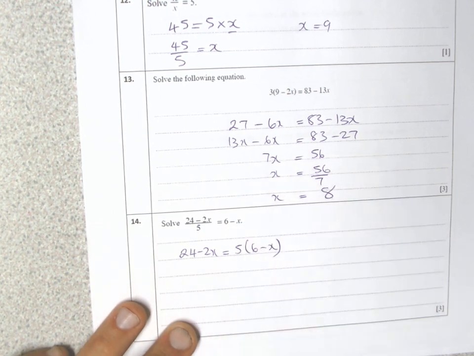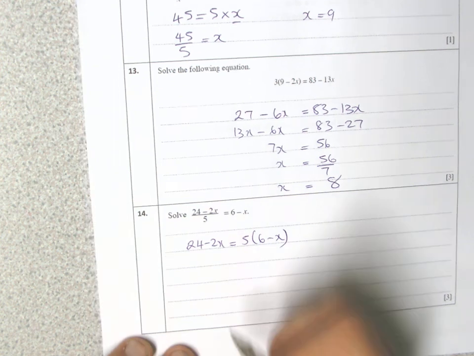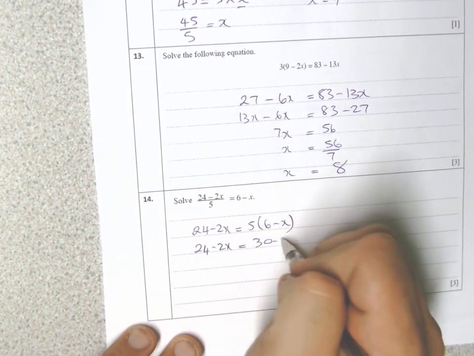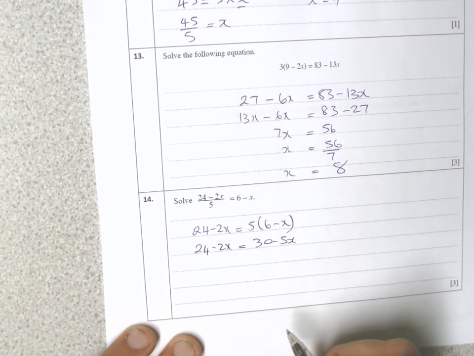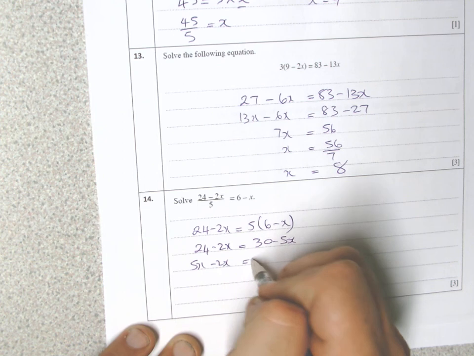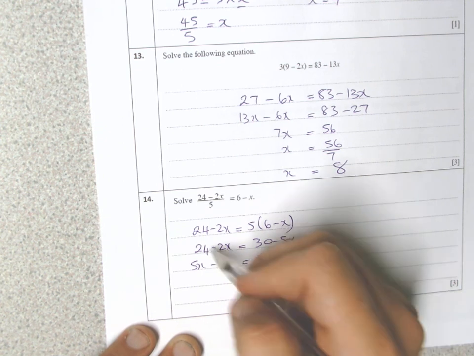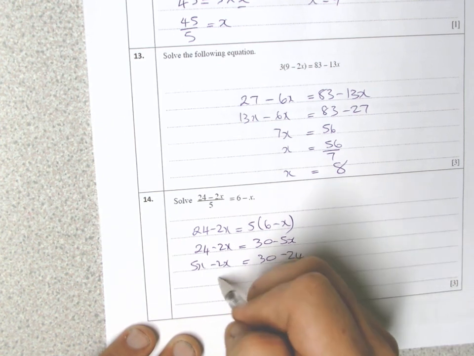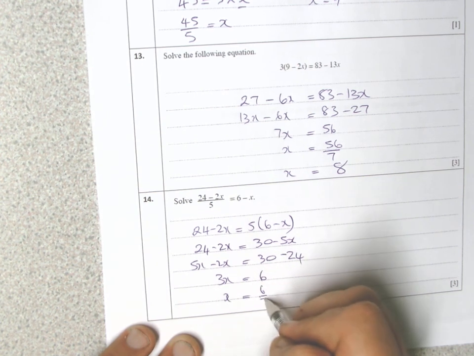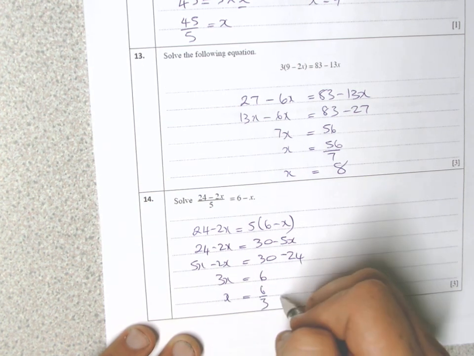So maybe use a bracket if you want to show that. Expand the bracket, 30 minus 5x. Get the x's on one side, so 5x minus 2x equals 30. Take the 24 over. So 3x is 6. X will equal 6 divided by 3. X will equal 2.